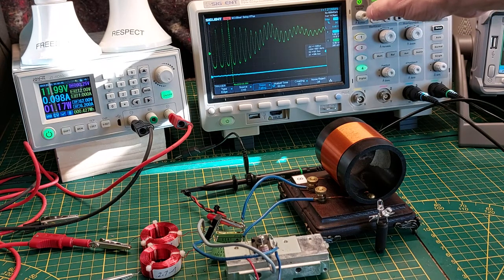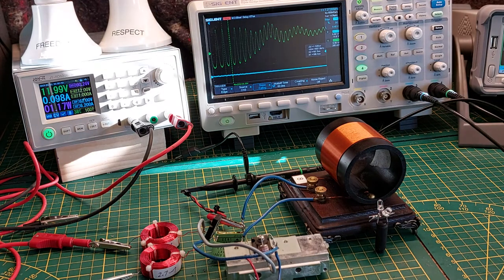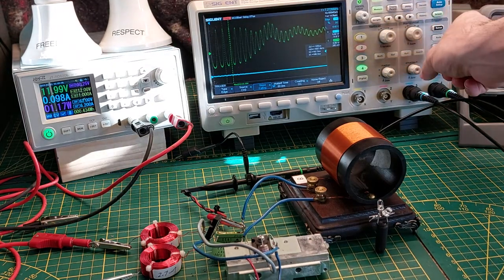So now we are at 675.9 kilohertz, so 658 kilohertz approximately, and we put in 1.6 kilohertz. So the lower the frequency we put in, the higher the frequency over here of the ringing.